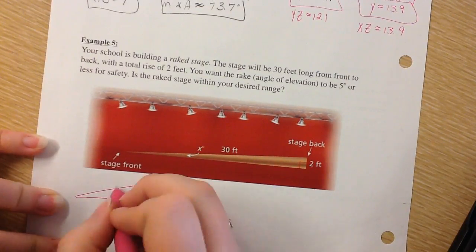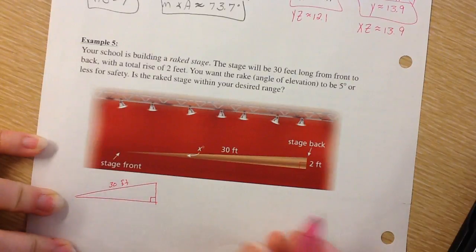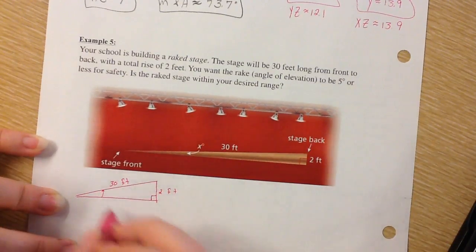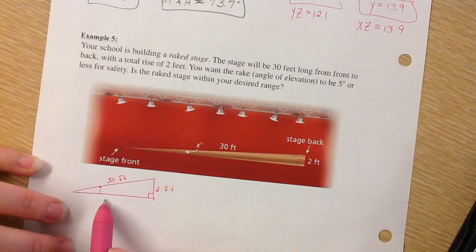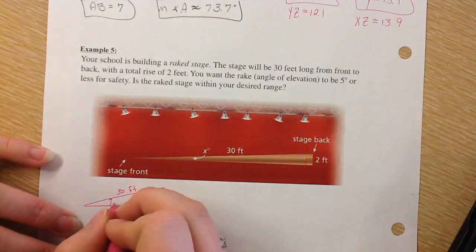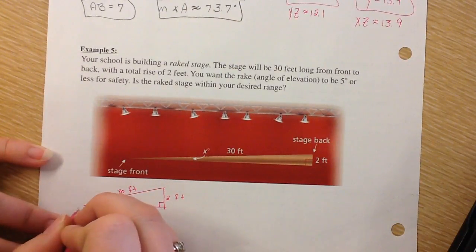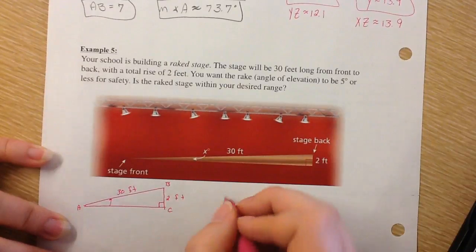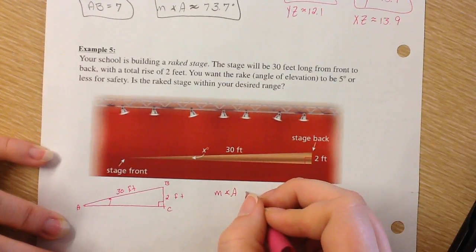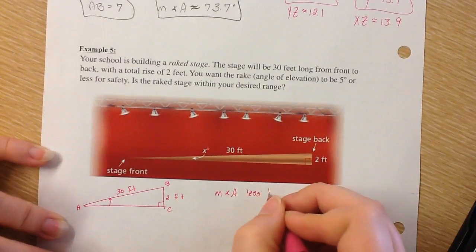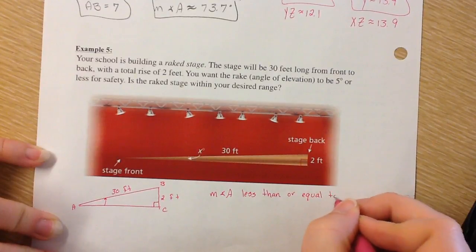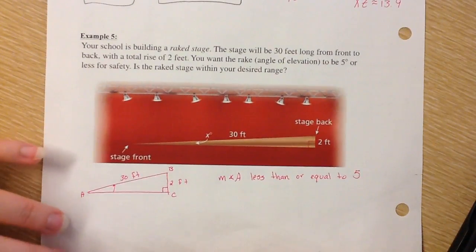Here's my 90-degree angle. This has to be 30 feet. This here is 2 feet. We want this angle here to be 5 degrees or less. So this is really the angle we want to find. So let's label A, B, C. We want to make sure the measure of angle A has to be, we'll write it in words, less than or equal to 5. So let's find the measure of angle A.